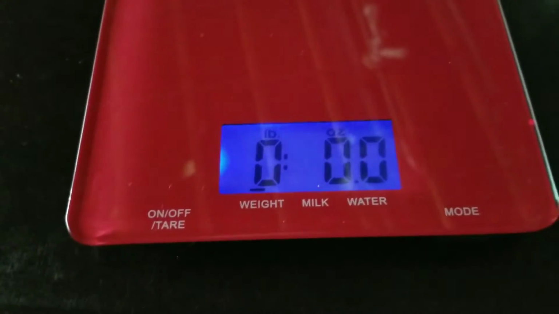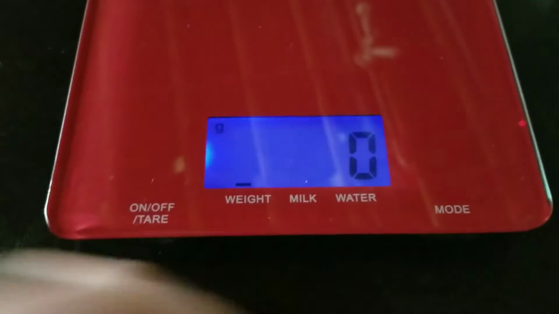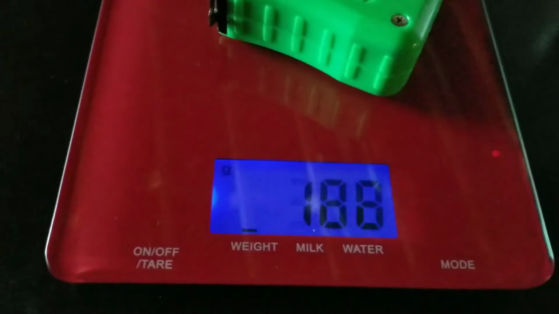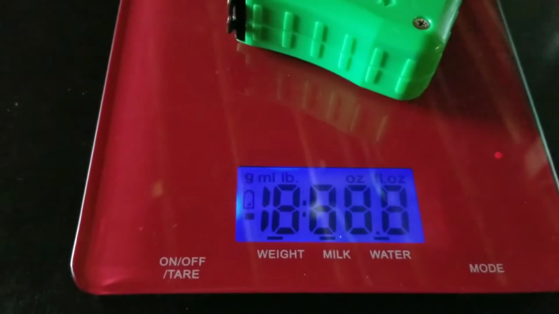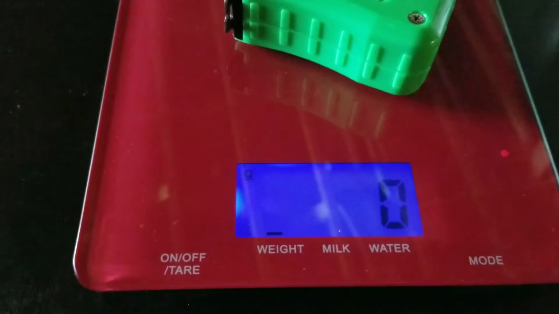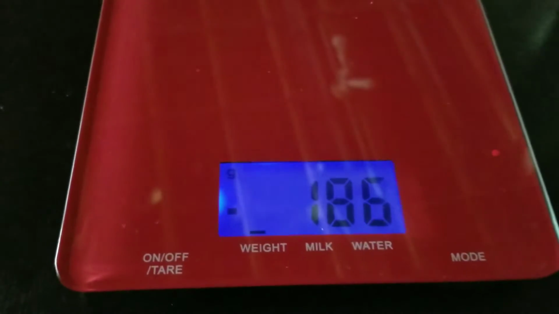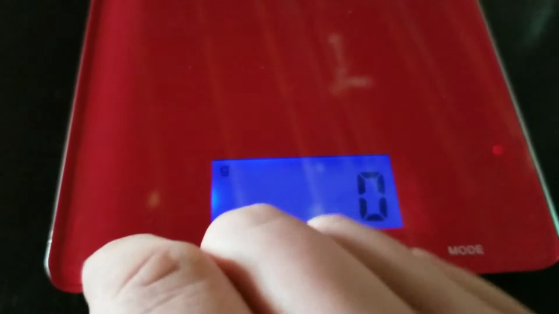To change that, you're going to hit this mode button right here. And so we want to change our mode to grams, which is going to make it metric. Now, let's say we already had something on there. Boom. So we had that on there. If you need to re-zero it, you go ahead and hold down your on-off button. I actually just turned it off, my bad. But so that'll re-zero it. Now if I take the tape measure off of there, obviously it goes negative. So I'm going to reset.